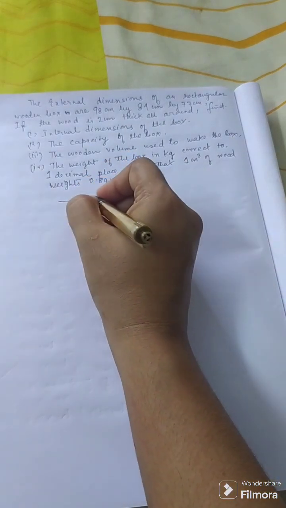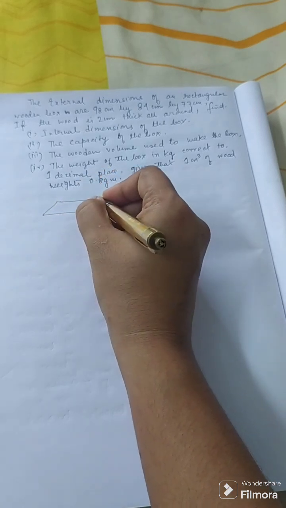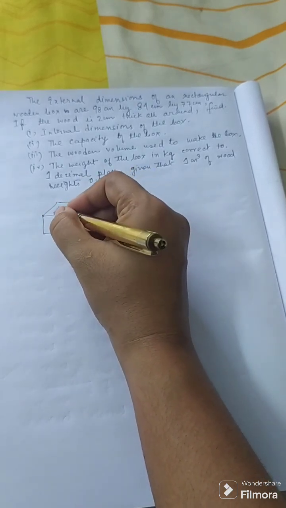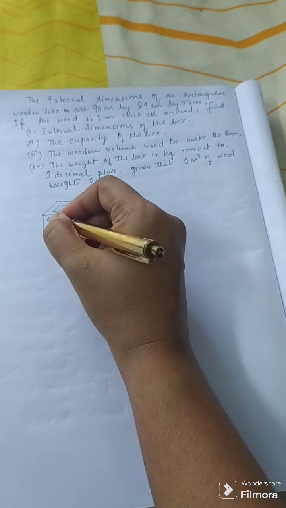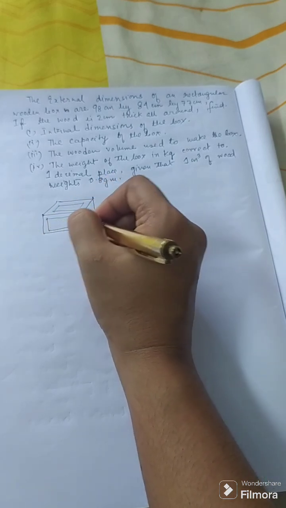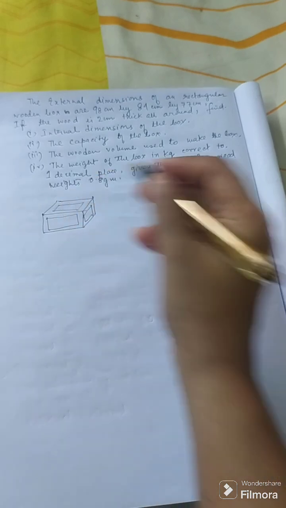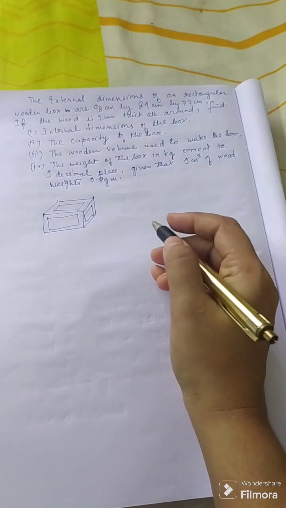Okay, so let us draw a figure first. Suppose it is a box and this box is 2 centimeter thick all around. It will look like this and the box is open from the upside, right?